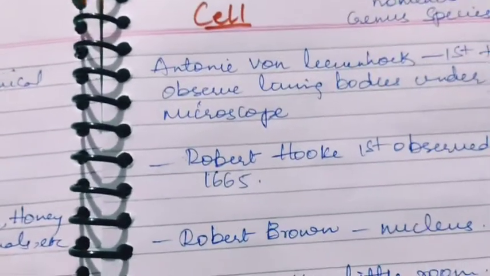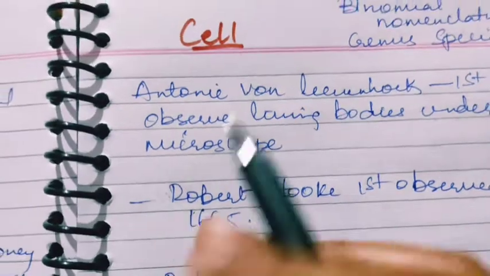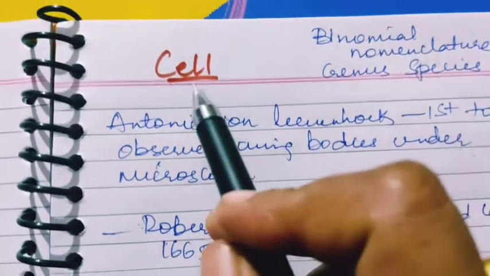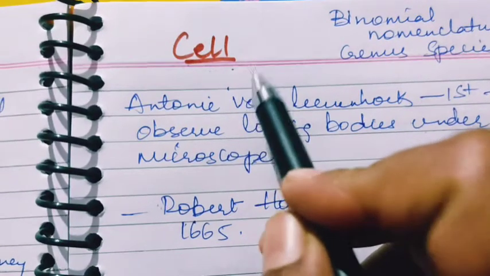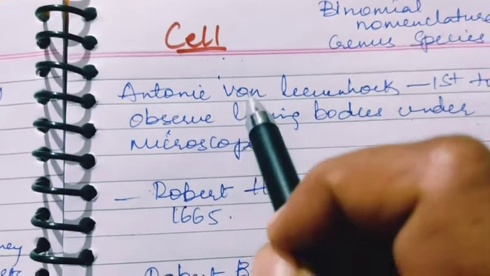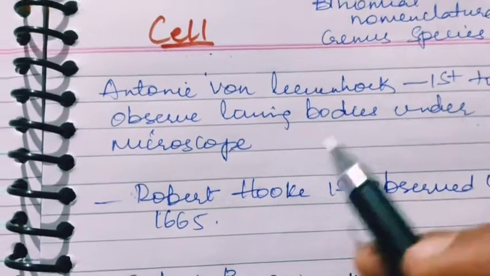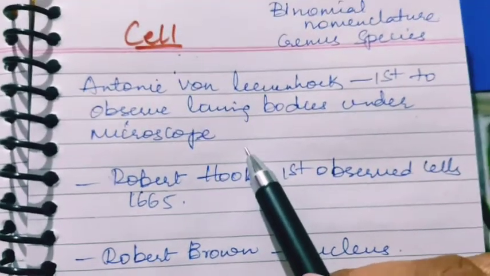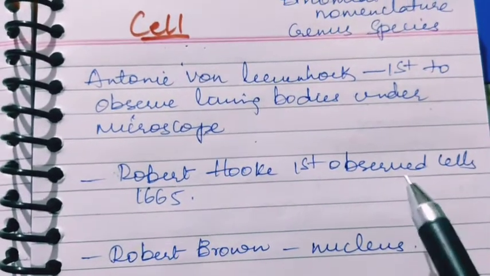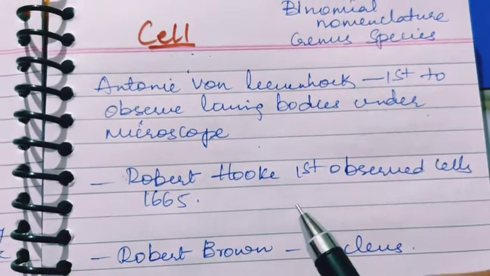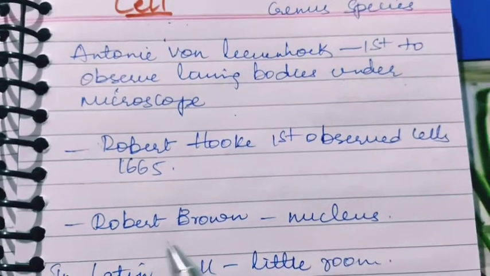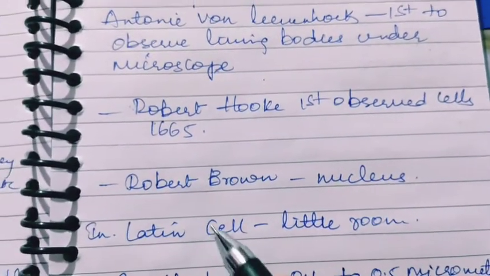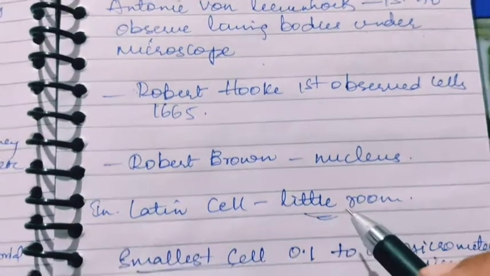Next topic is cell. We know that the cell is the basic unit of life. It makes up the structural and functional unit of life also. Antony van Leeuwenhoek was the first to observe living bodies under a microscope. Robert Hooke first observed the cells in 1665, cork cells. Robert Brown discovered the nucleus. In Latin, cell is known as the little room.